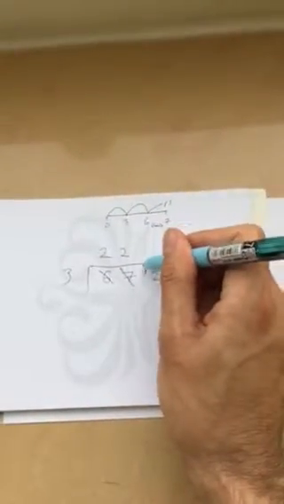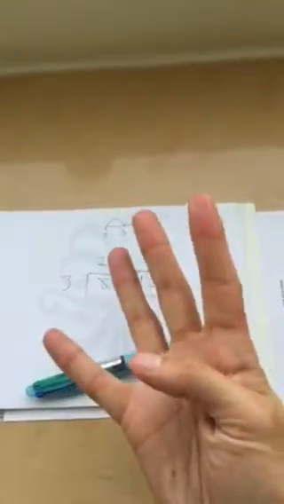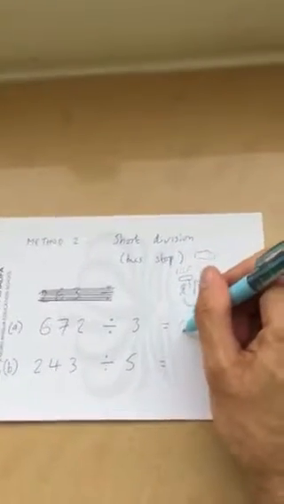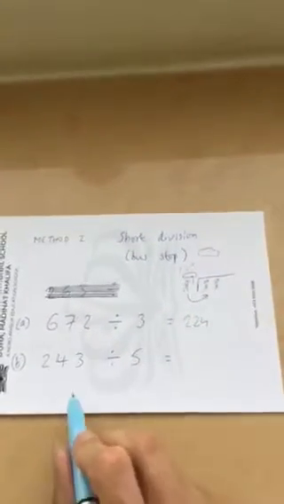This number then becomes 12. And does 3 go into 12? Let's try. 3, 6, 9, 12. It does. It goes in 4 times. And therefore the answer is 224.